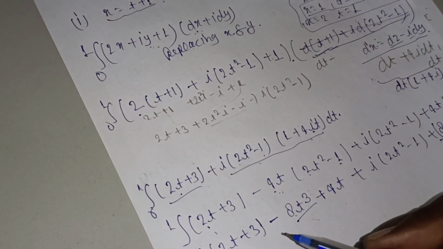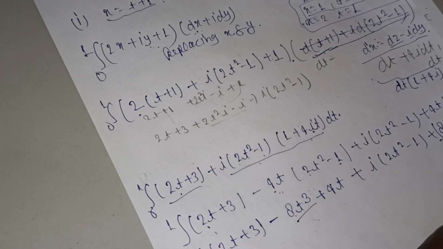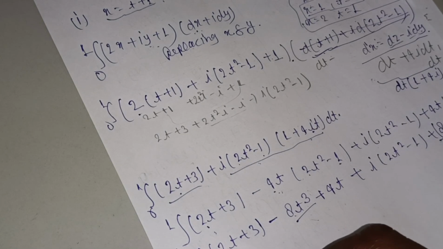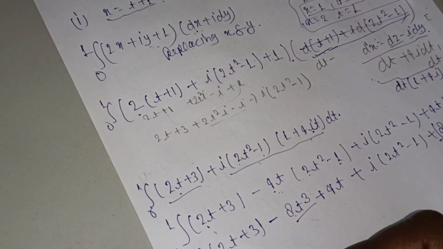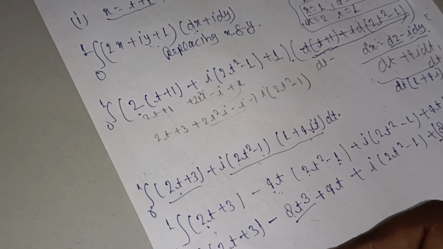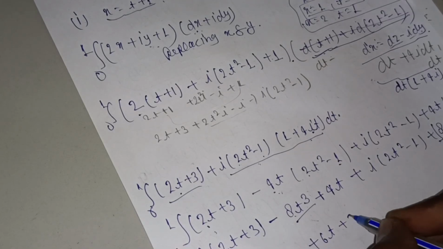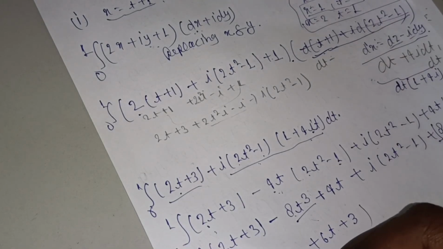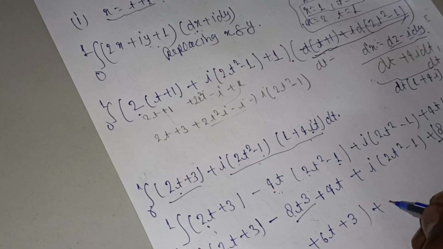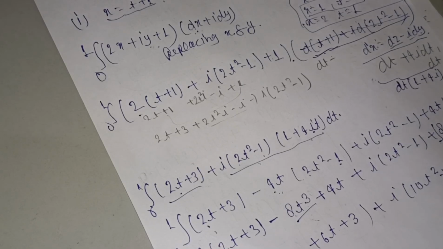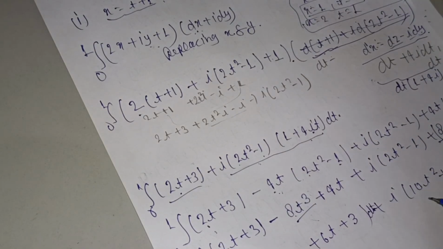So now finally we will integrate. After more solving, we will receive minus 8t cube, plus 6t plus 3, plus iota 10t square plus 12t minus 1, dt.